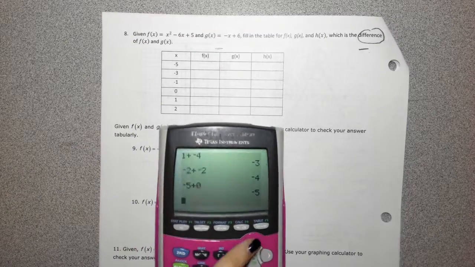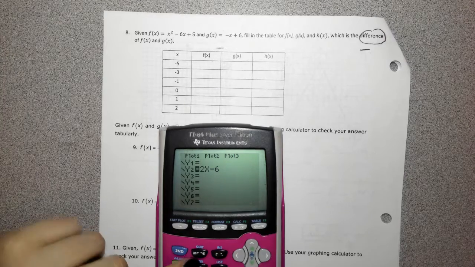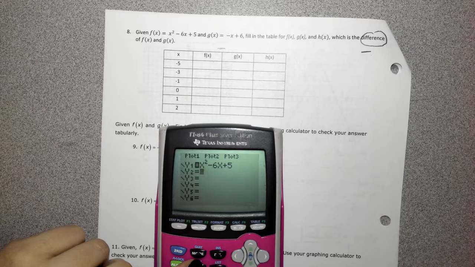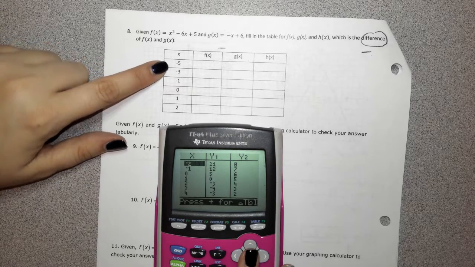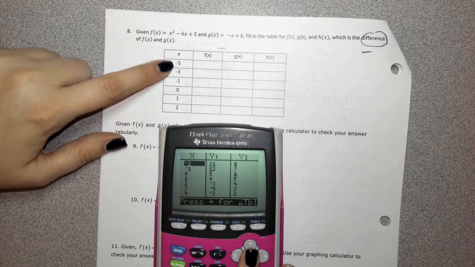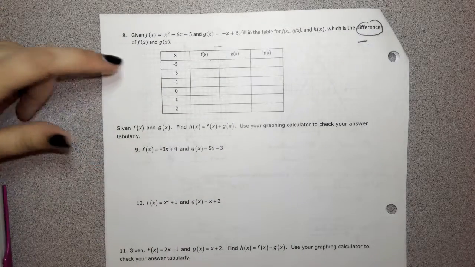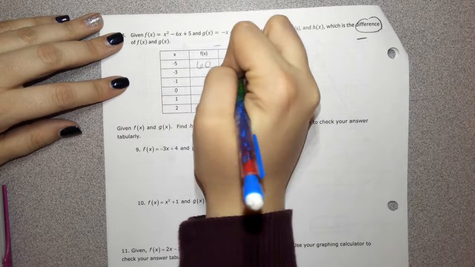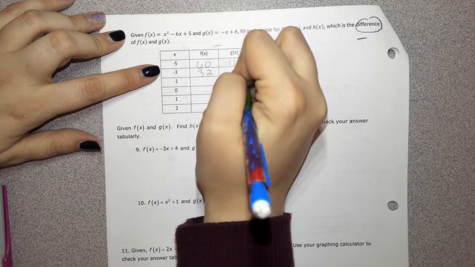Same way, going into my calculator, go into y equals, plugging in those equations. My y1 is going to be x squared minus 6x plus 5, and my y2 is going to be negative x plus 6. Second table, and I'm going to fill them in. But please be careful, because if you notice these right here, they skip some numbers. Some of you missed those on your quizzes because you weren't paying attention. So please be careful. I'm going to go up to -5, and I have 60 and 11. -3, I have 32 and 9.